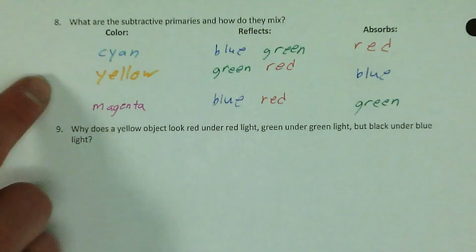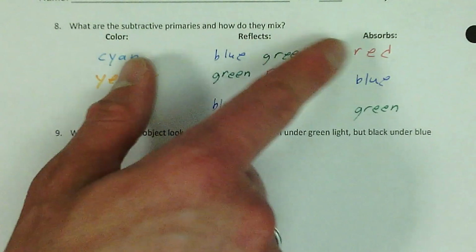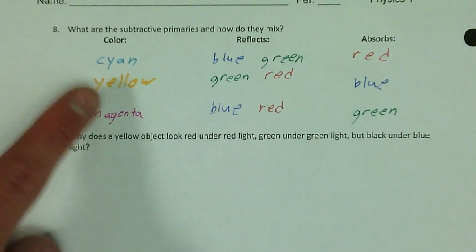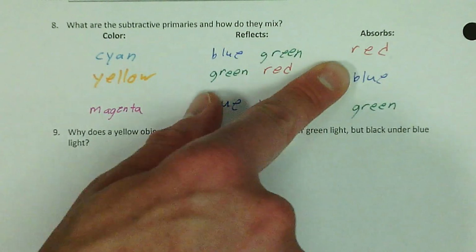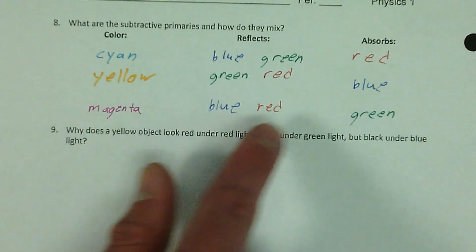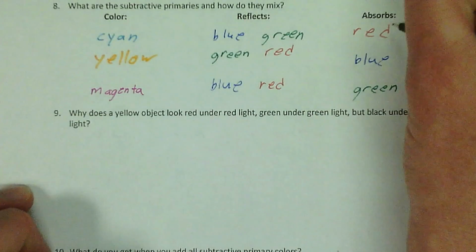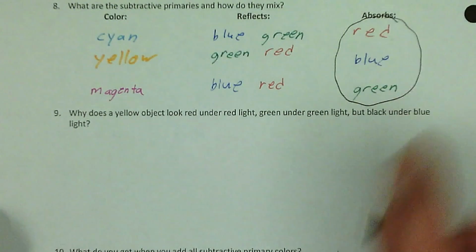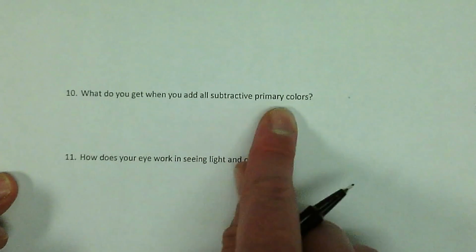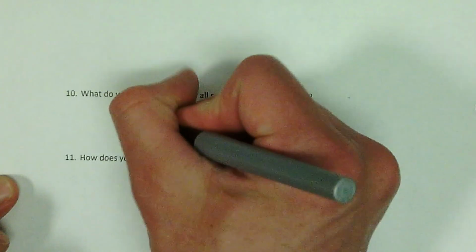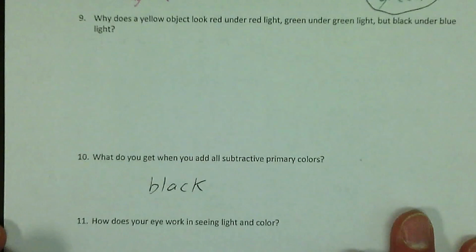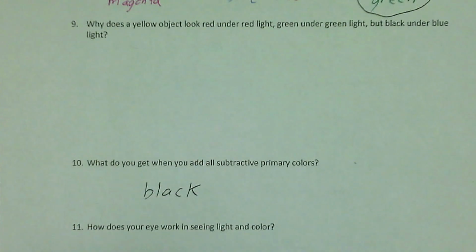So, if I take cyan, which gets rid of red, and yellow, which gets rid of blue, and magenta, which gets rid of green, if I take all of those out together, then I'm going to be left with black. And that's number 10. What do you get when you add all subtractive primary colors? You get black, because they subtract out all the primary colors and you've got nothing left.